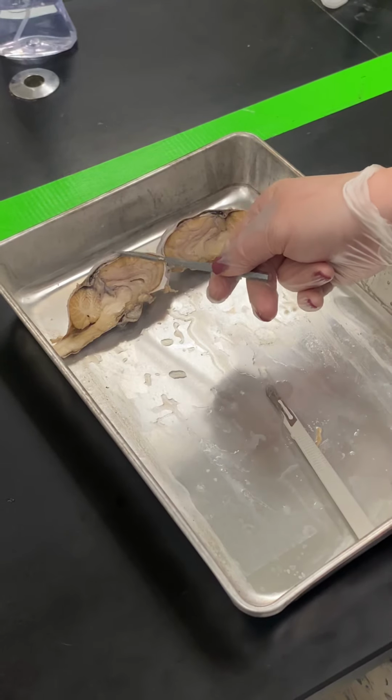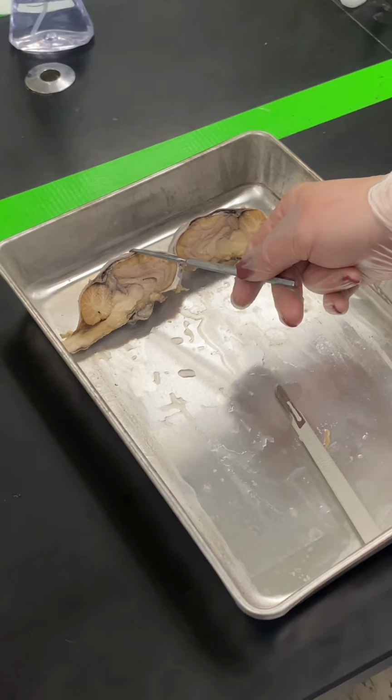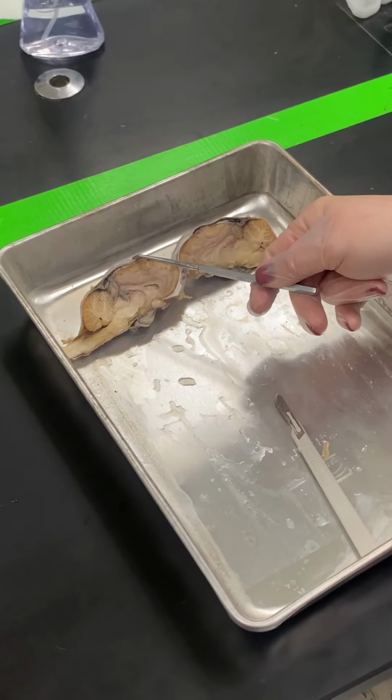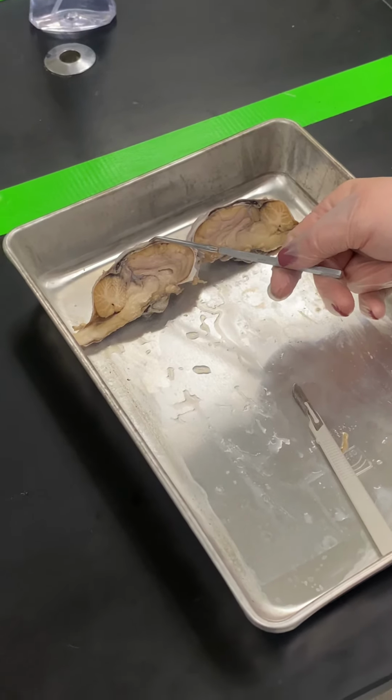On the top of the head, we have the parietal lobe. So on this half, the parietal lobe is here. On this half, the parietal lobe is here. The parietal lobe helps interpret speech. It helps pick up on sensation or your senses.